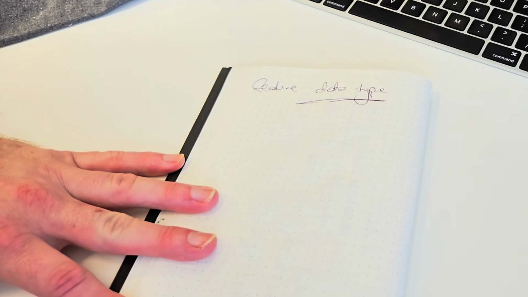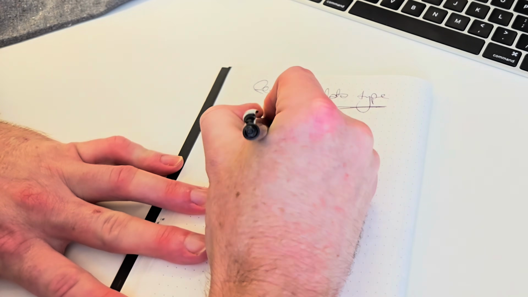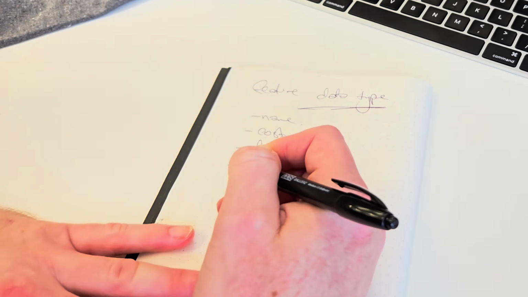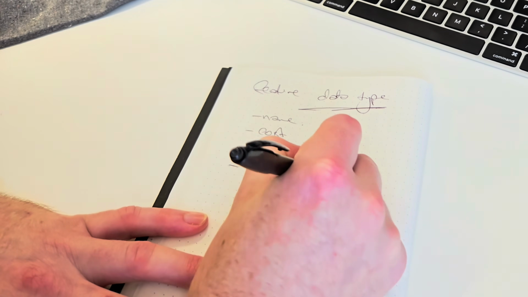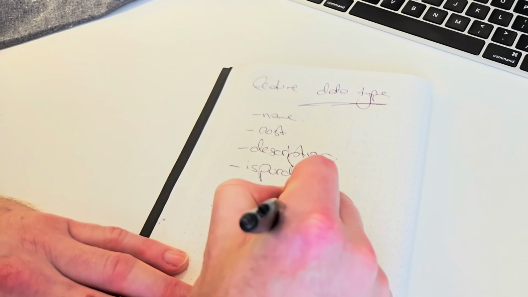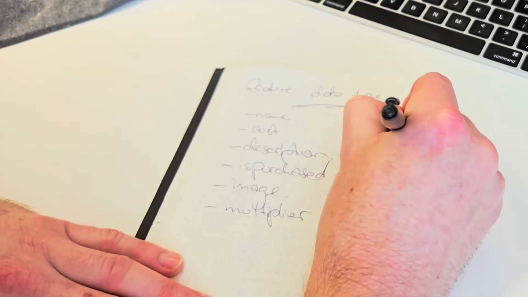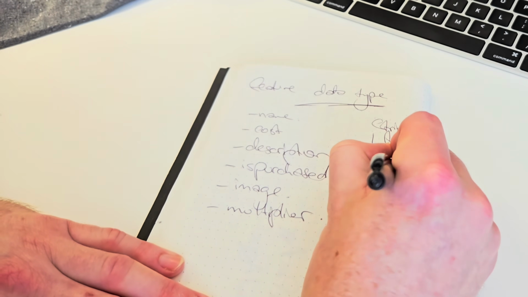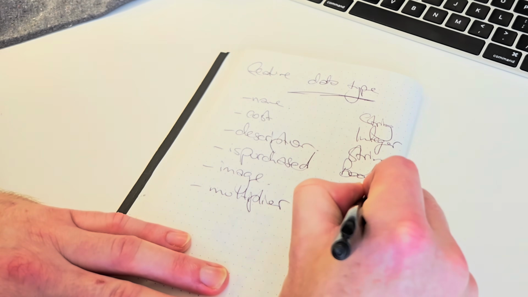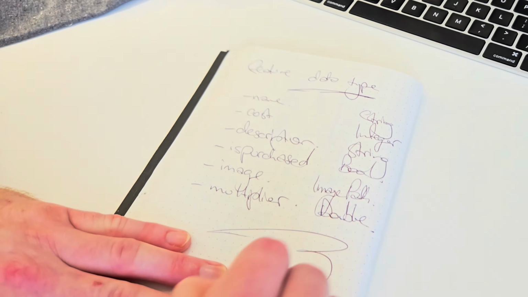Each feature has a name, a cost, a description, a boolean to show whether it's purchased or not, an image, and a multiplier. Now the multiplier is how much you'll multiply your revenue once you have the feature. So let's set these up inside of FlutterFlow. Now that we've got them all written out in our notebook, it's really easy to come in and just plot them all out.